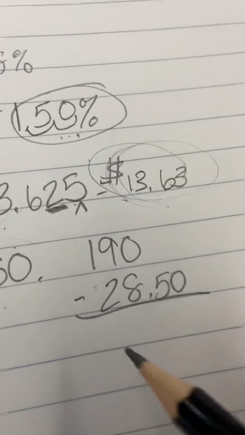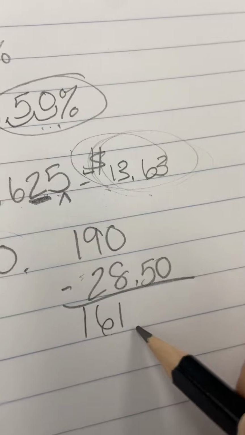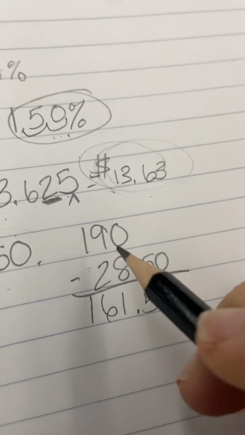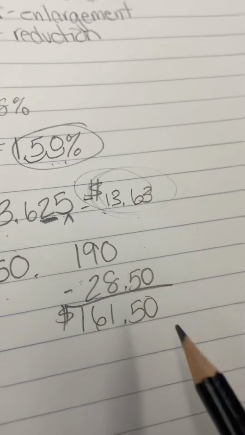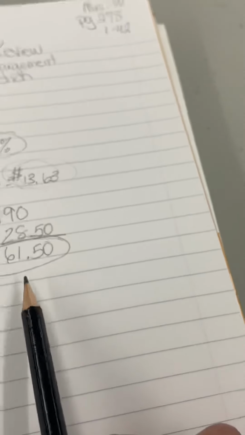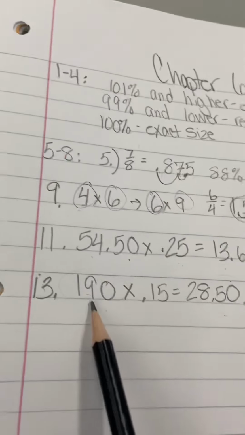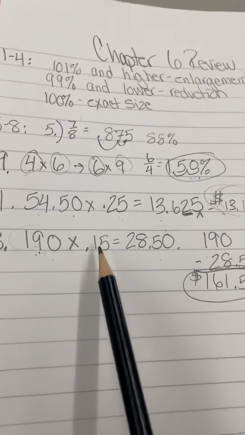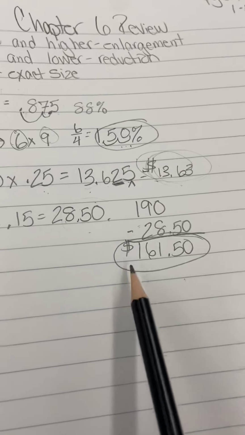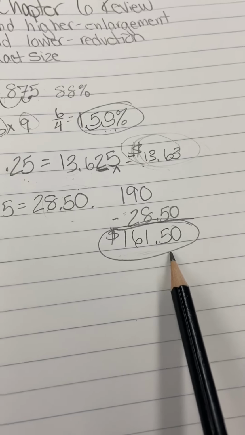And that equals $161.50. Okay, so this is the total discount price. I started at 190, 15% off is a good deal, and then I get down to $161.50.